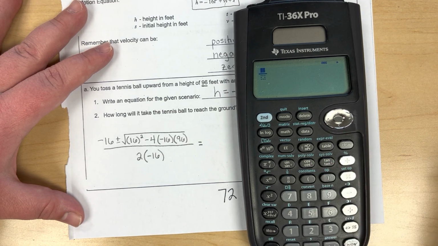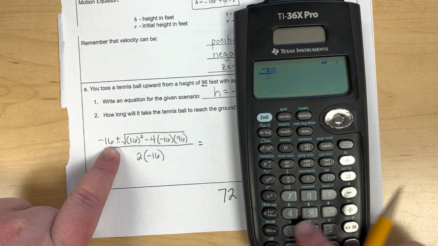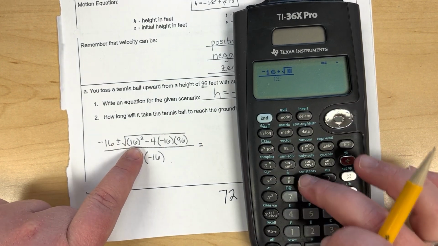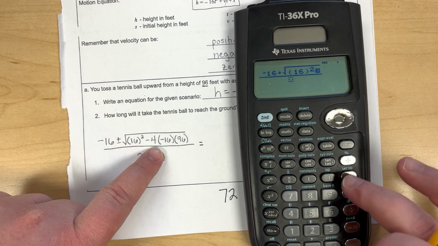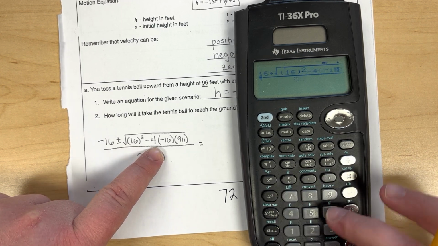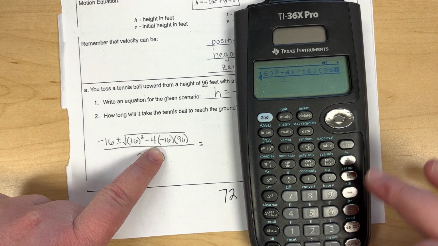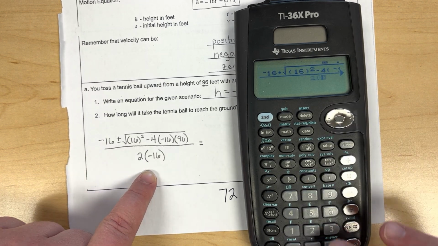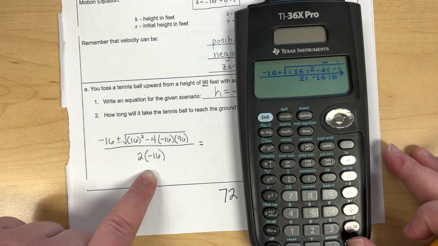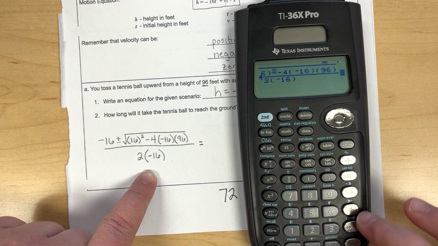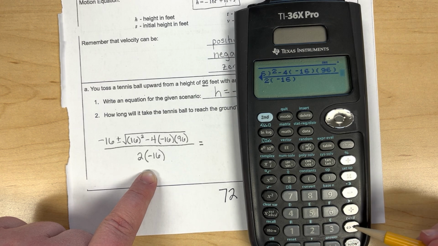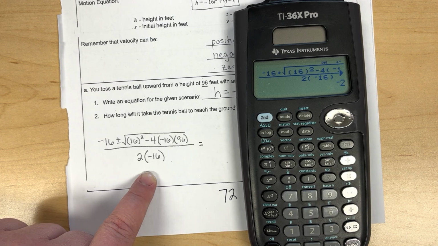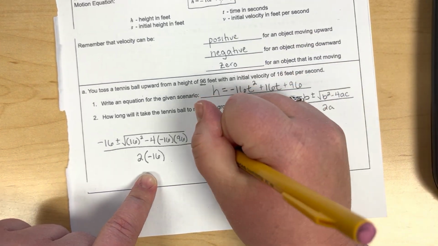Start by typing in the fraction button. Then I have negative 16. We're going to do the plus first. And then the square root of 16 squared minus 4 times negative 16 times 96. Then I'm going to use the arrow to go down and put in 2 times negative 16. And then I'm going to arrow over to change to a decimal. That's this button right above the enter key. Then hit enter, and it gives us negative 2. So our first answer is negative 2.